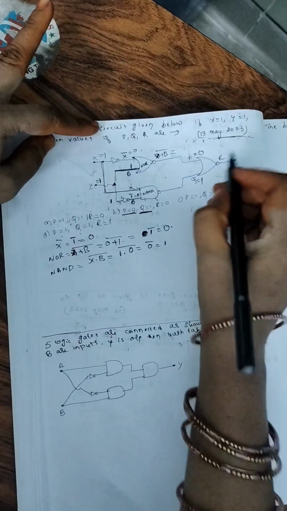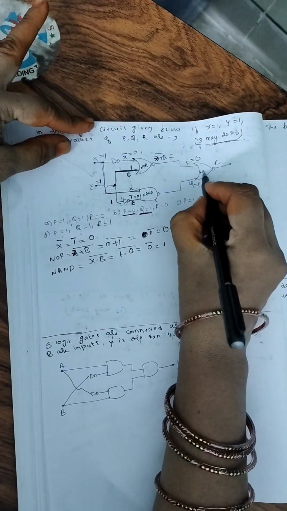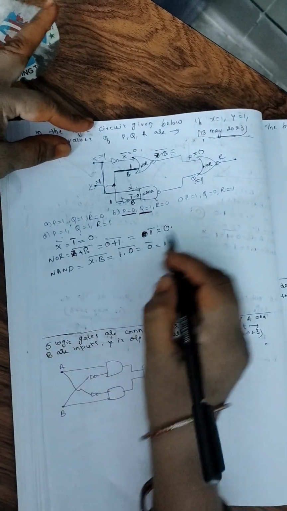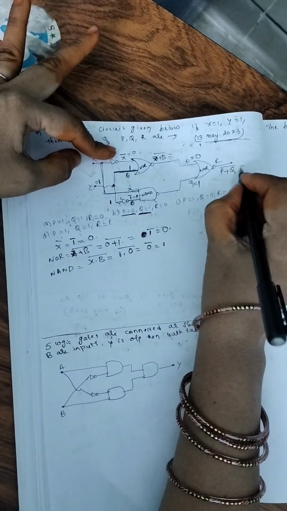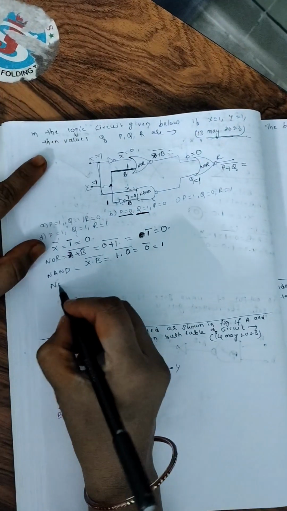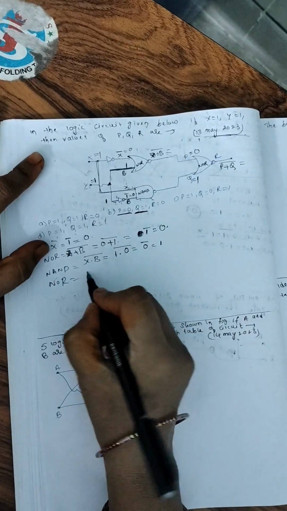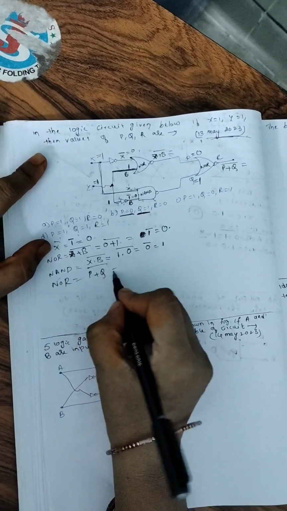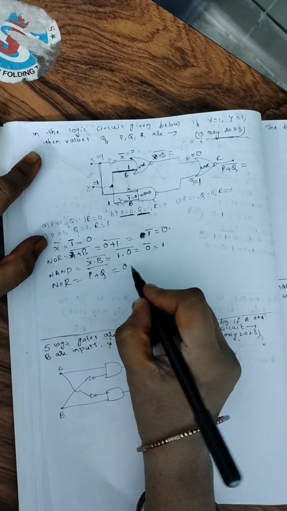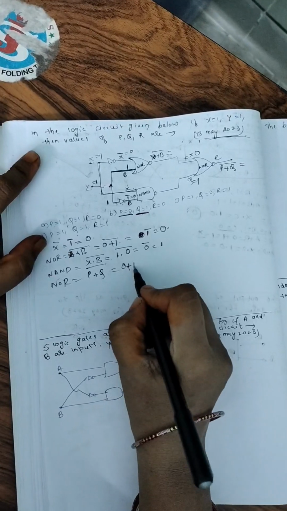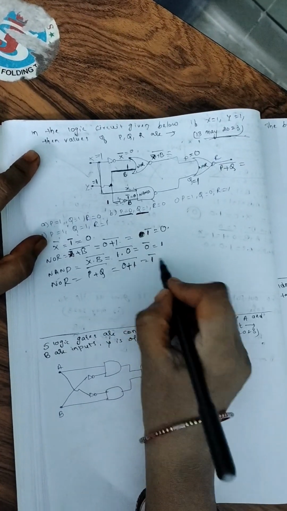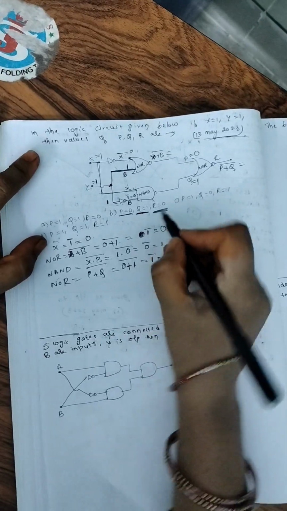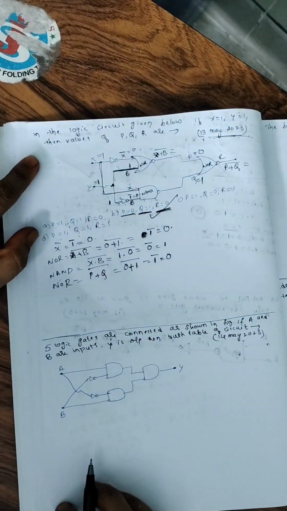Now what is this? Again NOR gate. So NOR gate formula, P plus Q whole bar. This is P plus Q whole bar. What is the value of P? 0. What is the value of Q? 1. So 0 plus 1 is 1, 1 bar, 0. So R equal to 0. So this is the right option.